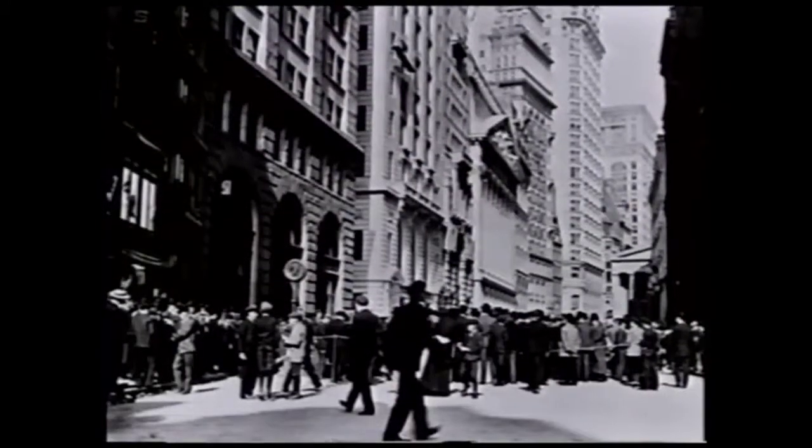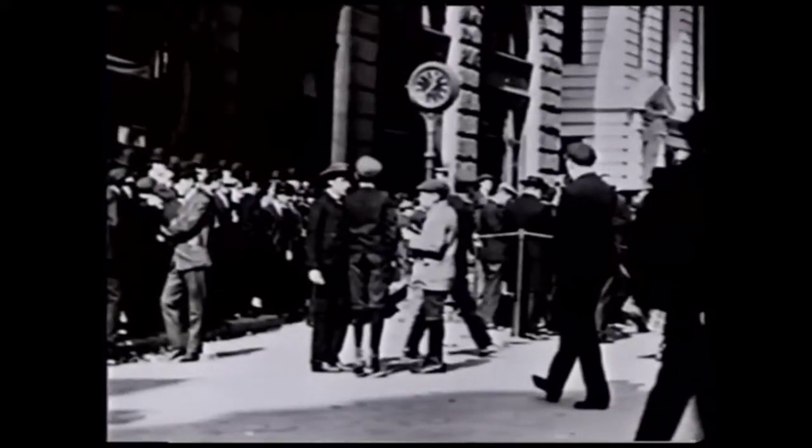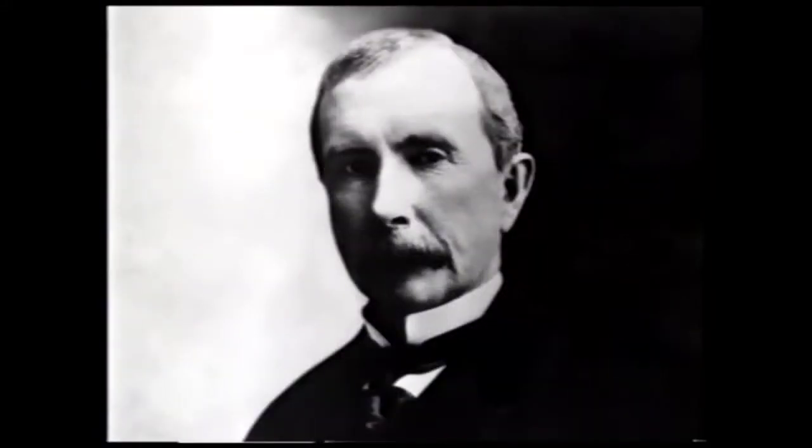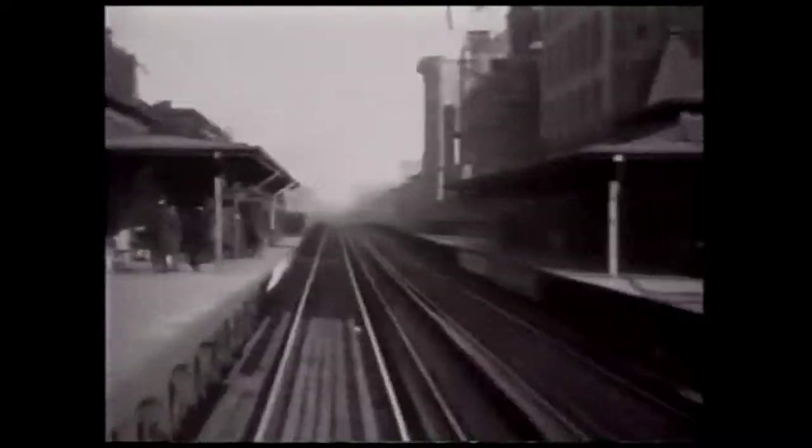Bank runs and failures continued at an alarming rate. In 1908, the National Monetary Commission, headed by John D. Rockefeller Jr.'s father-in-law, Senator Nelson Aldrich, was set up to push for a central bank. In November of 1910, under the guise of a duck hunting trip, 6 men took a secret train ride to an exclusive private club on Jekyll Island, Georgia, to write a central banking act.